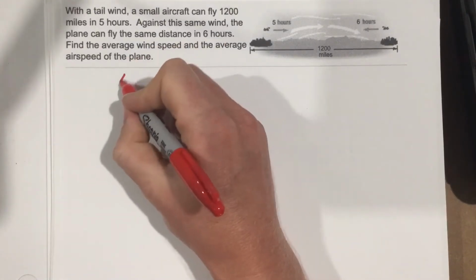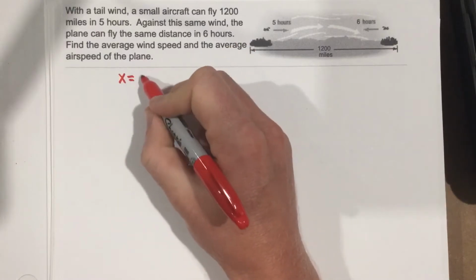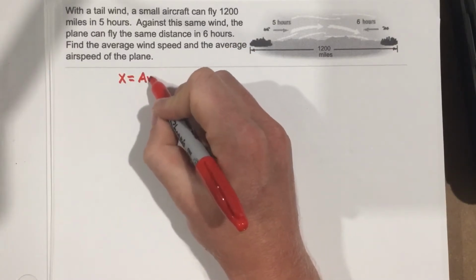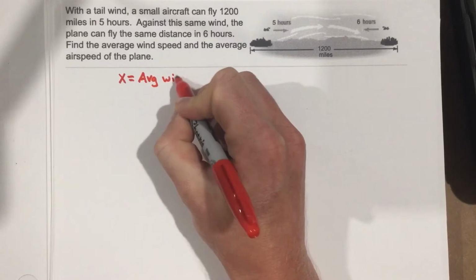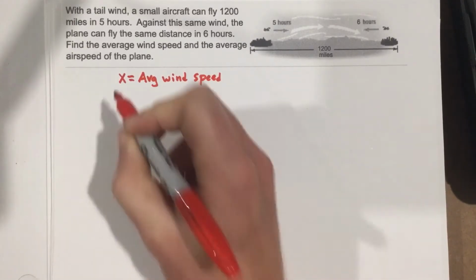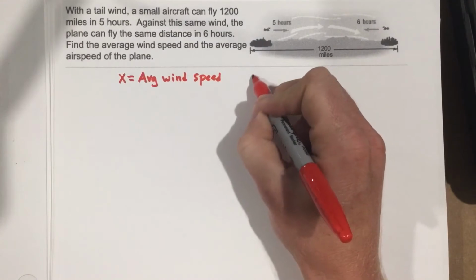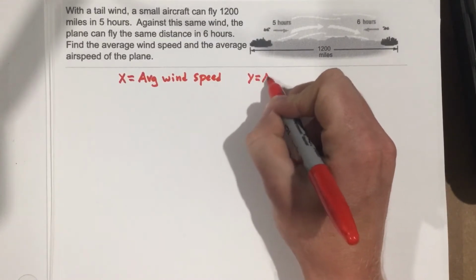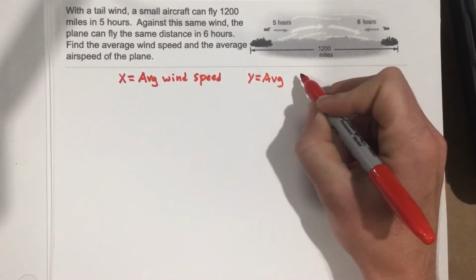So let's mark X as, we'll call it, the average wind speed. And we're going to call Y the average airspeed.